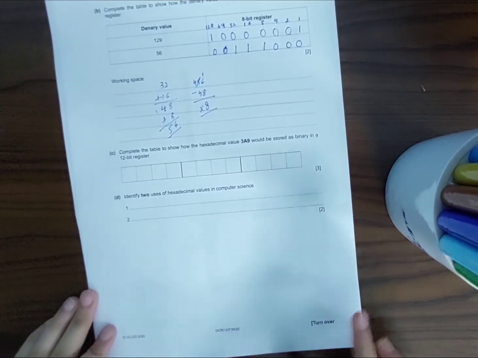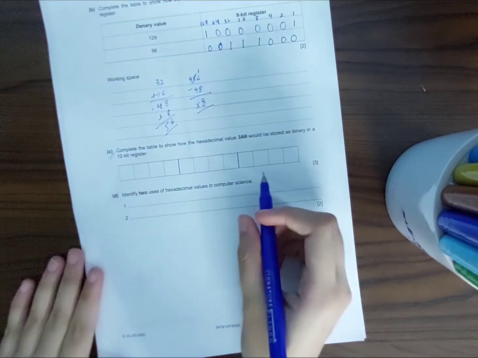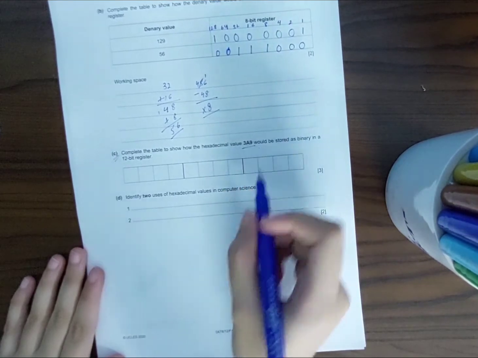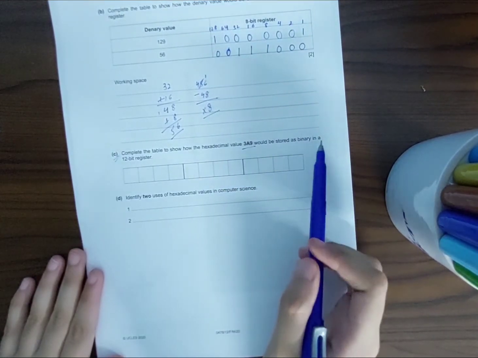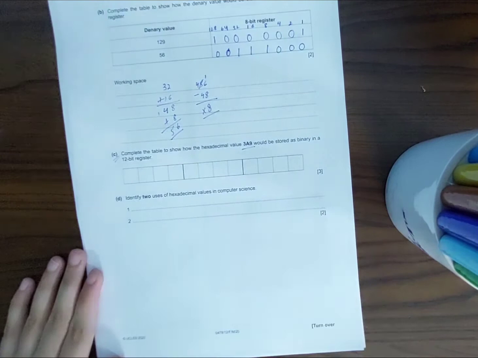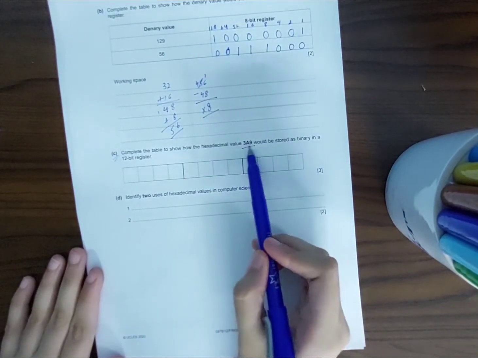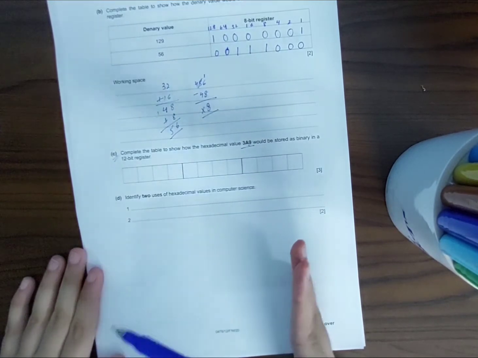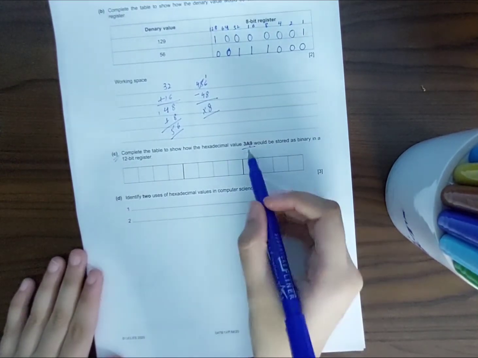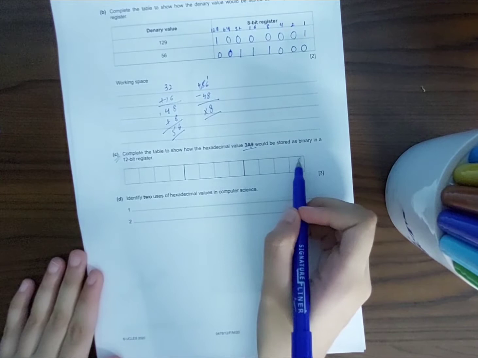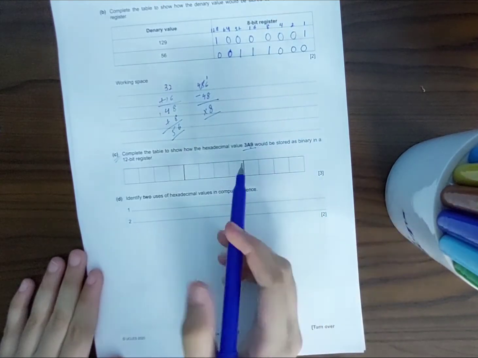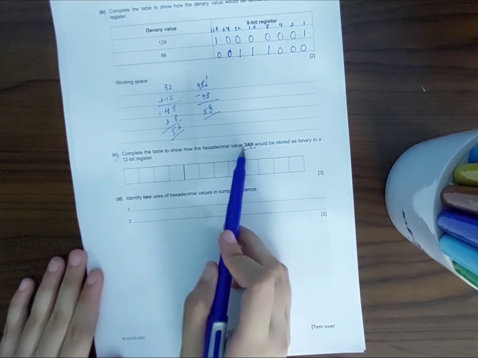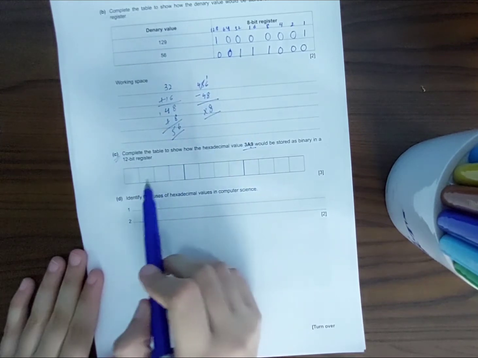Now part C says complete the table to show how the hexadecimal value 3A9 would be stored as binary in a 12-bit register. Make sure that if 9 is on the right hand side, then it would be on the right hand side in the binary representation as well. If A is in the middle, it would be in the middle, and the 3 would be at the left hand side.